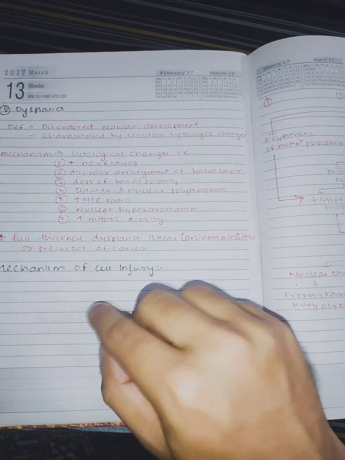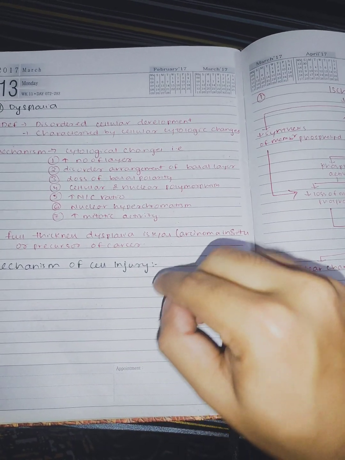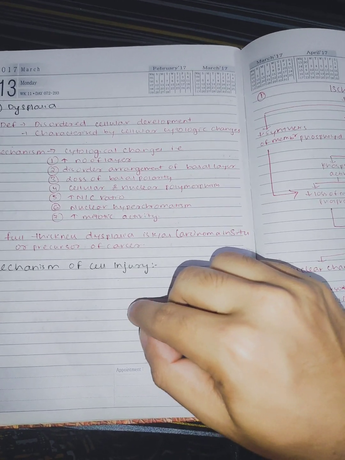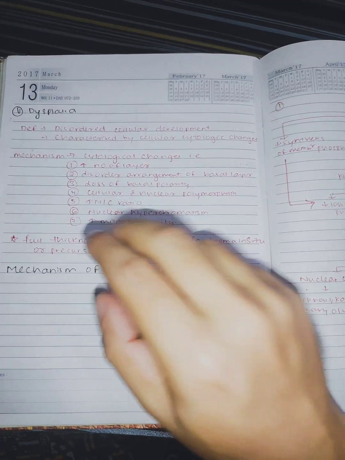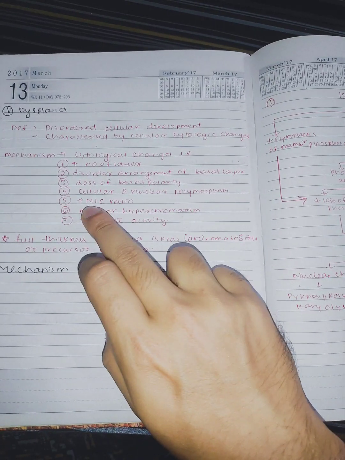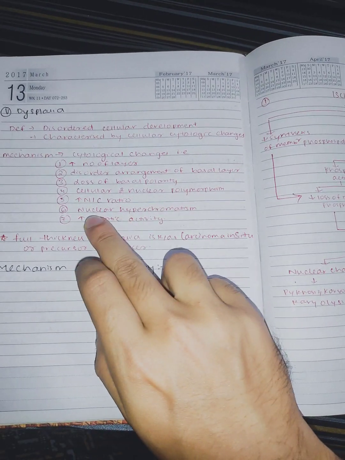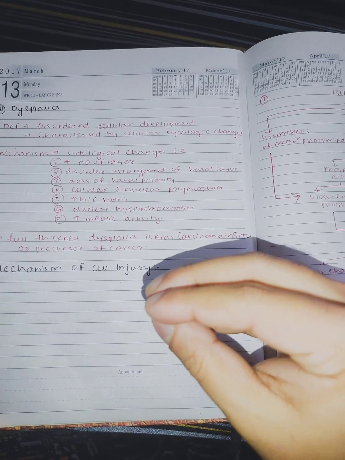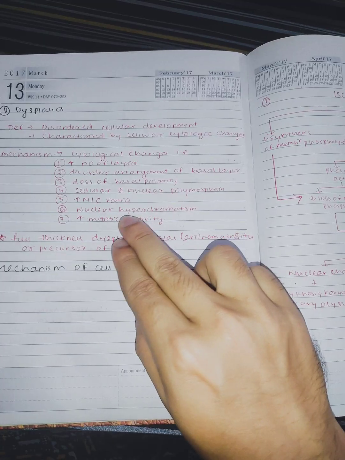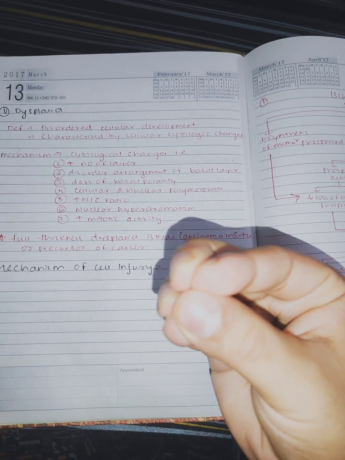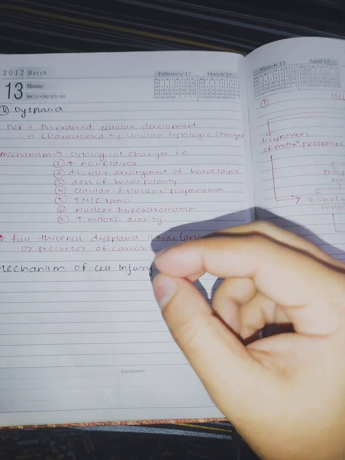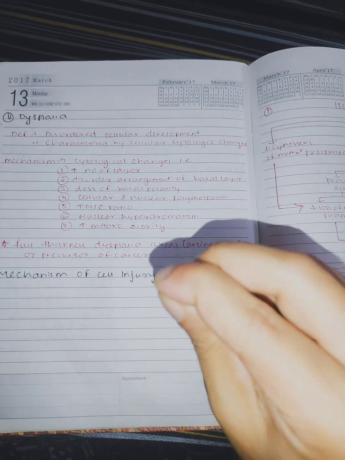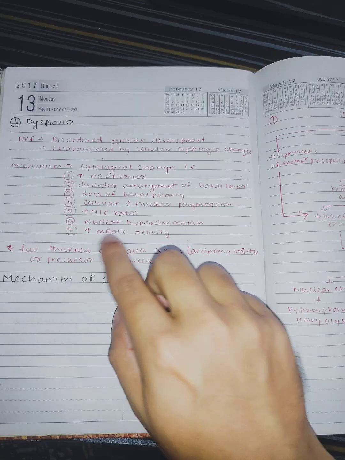Increased N by C ratio. Nucleus to cytoplasmic ratio is always less, but in mitosis it increases. N by C ratio increases. Here in dysplasia also there is increase in N by C ratio. Nuclear hyperchromatism means that the nucleus becomes more condensed. That's why it's known as hyperchromatism, means more dense nucleus is seen. Chroma means color, hyper means more, so deeper the color of nucleus in case of dysplasia.